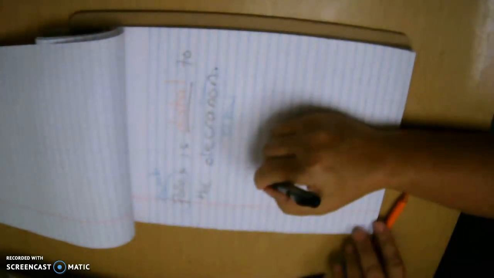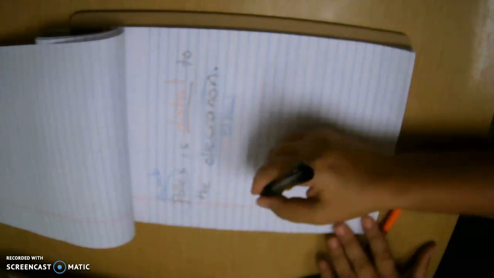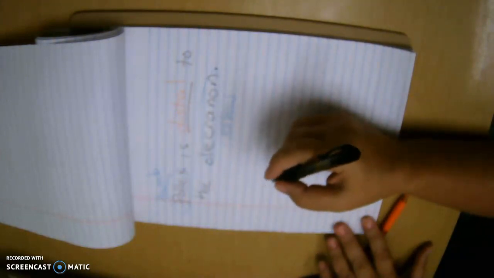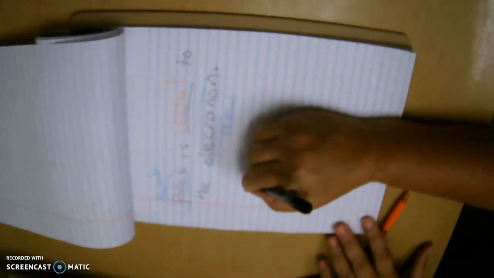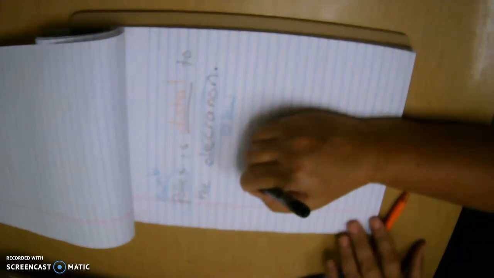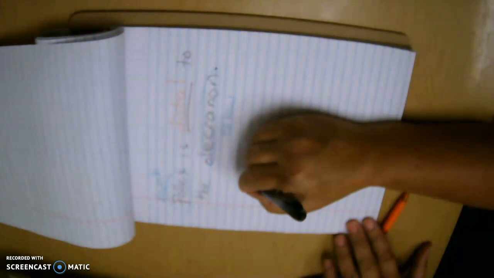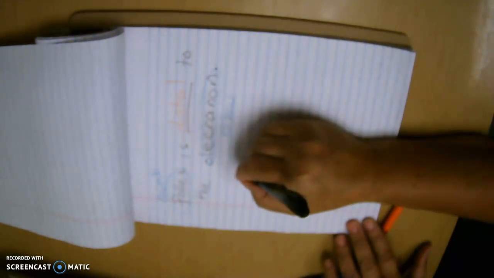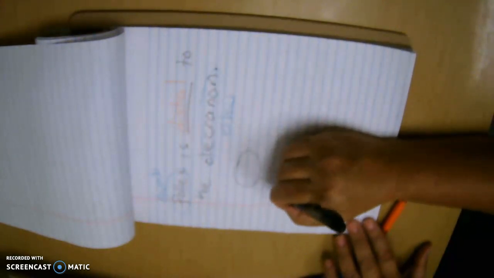Let's see another one. The sternum is blank to the heart. Now, this is not distal and proximal anymore. Okay, well, the sternum is the breastbone, so you have to remember the heart is not in the center of the chest, but it doesn't really matter in this case. All right, here's a person's head, neck, shoulders.